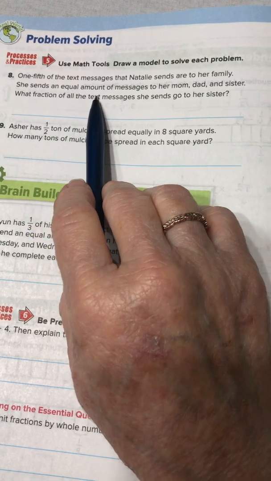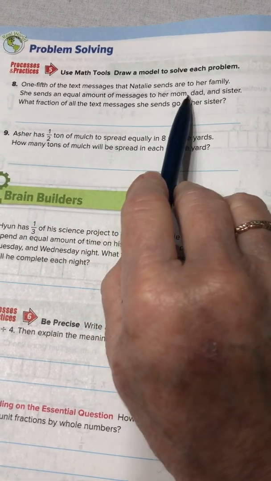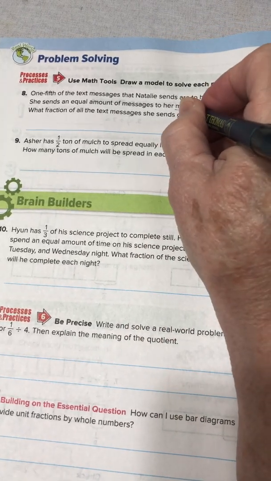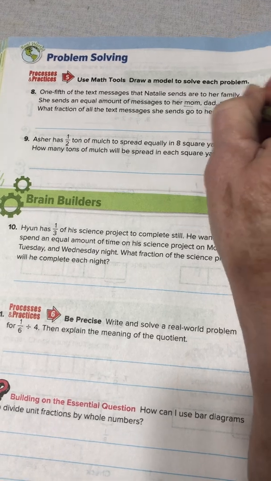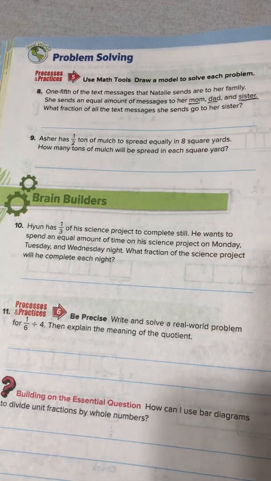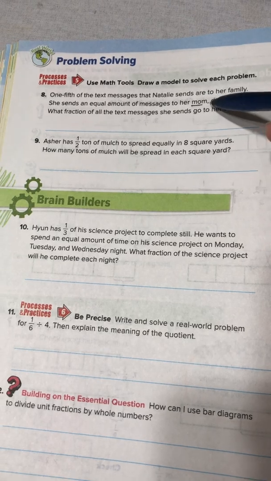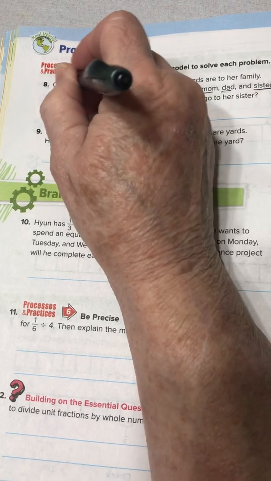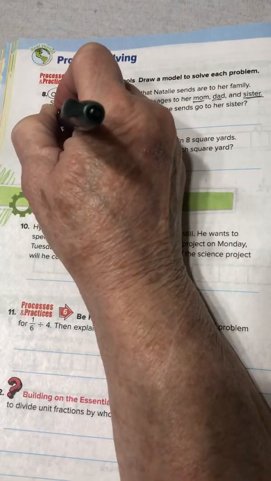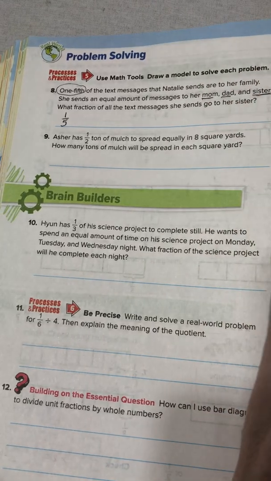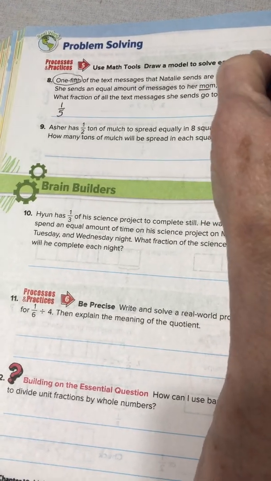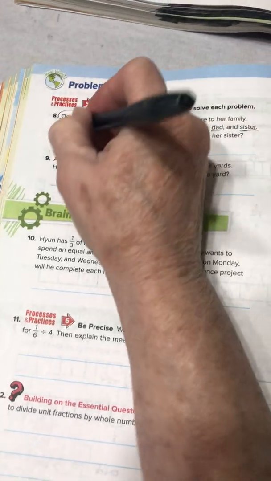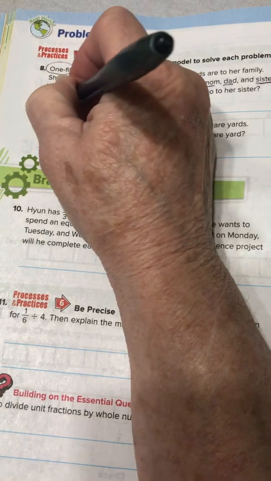She sends an equal amount of messages to her mom, dad, and sister. That's 3 people. Mom, dad, and sister. What fraction of the text messages she sends go to her sister? So we're starting out with 1/5. 1/5 of the messages go to her family, okay? And we want to know how many go to her sister, what part go to her sister. Well, there are 3 family members, so we're going to divide by 3.